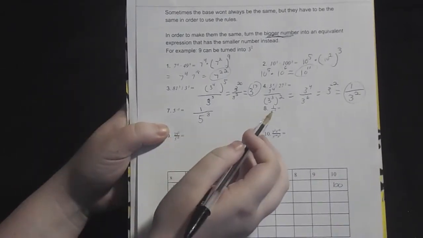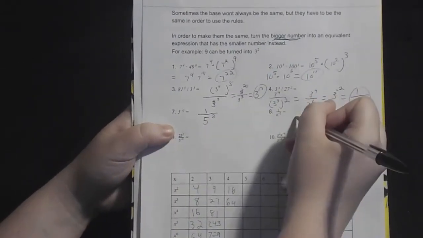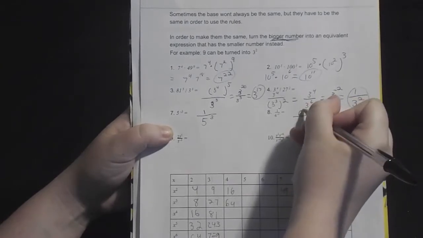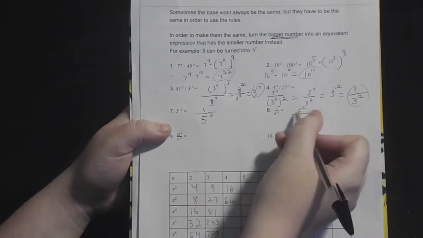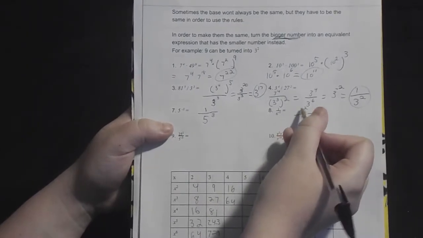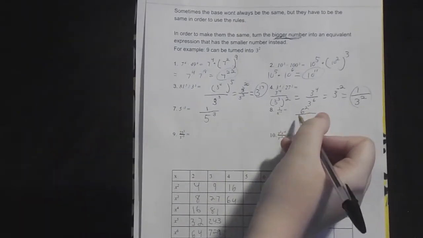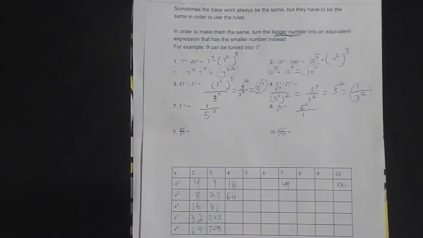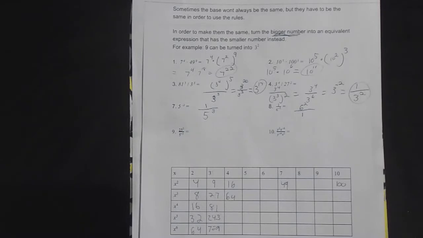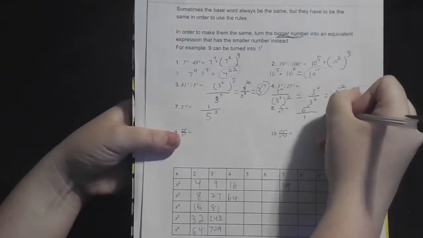For this one here, it's not happy on bottom because it's negative when it's on the bottom. So I want to move it to the top. There's still a 1 up there, but times 1 means nothing. It's like the same thing, so it's just 6 squared. But it's a positive 2 because I moved it, so it's happy. And since I moved it away from the bottom and there's nothing left on there, it's just a 1. And 6 squared divided by 1 is just 6 squared.